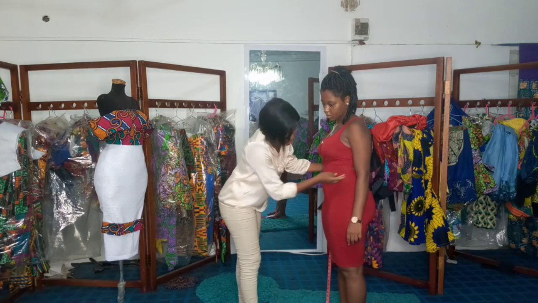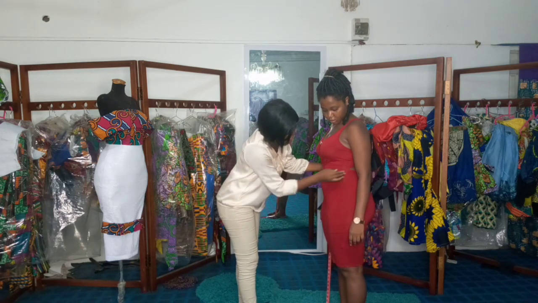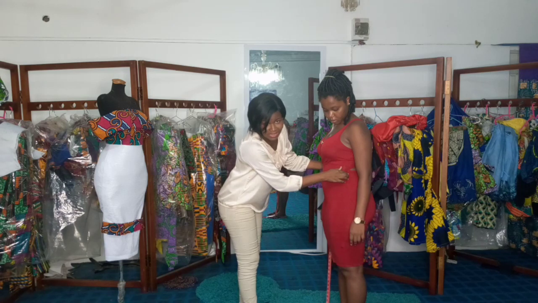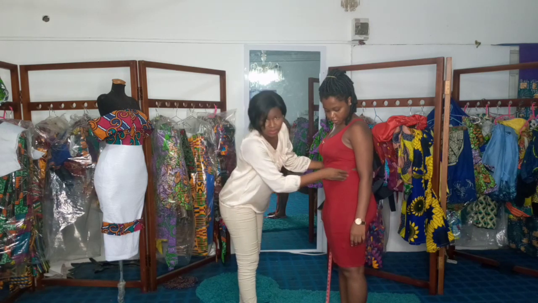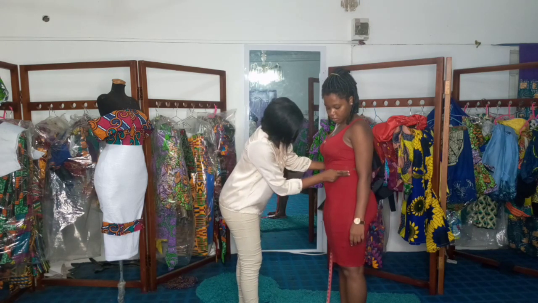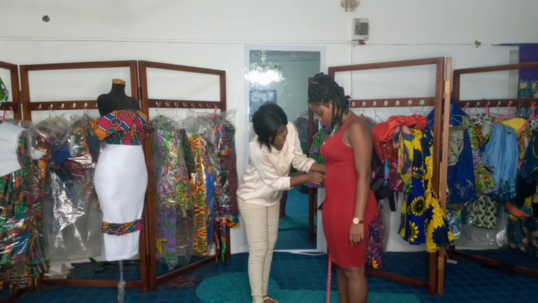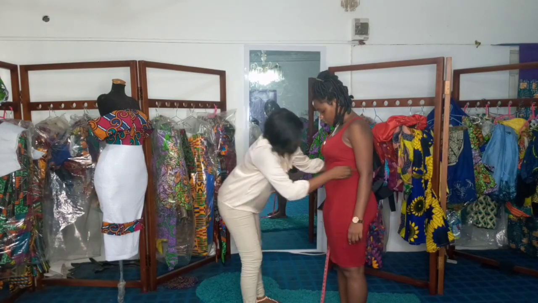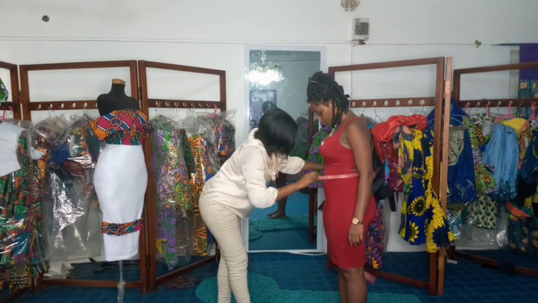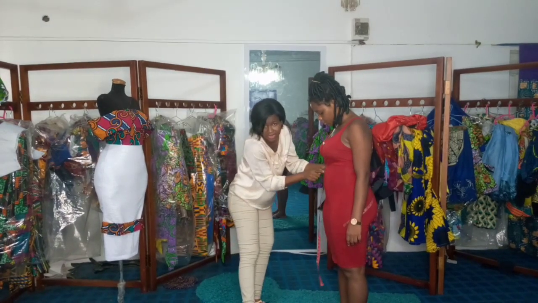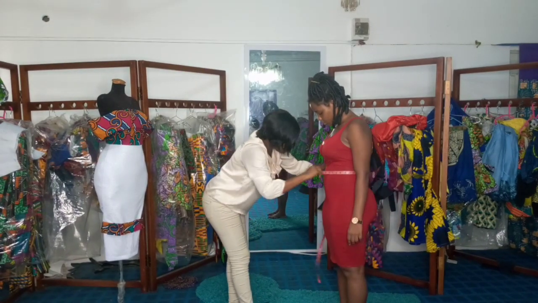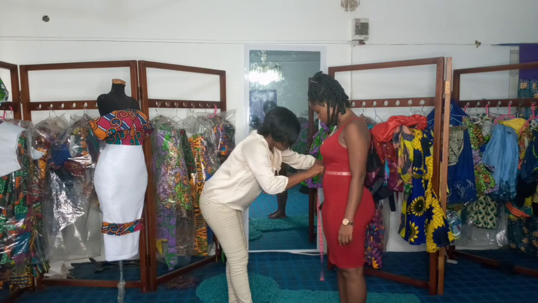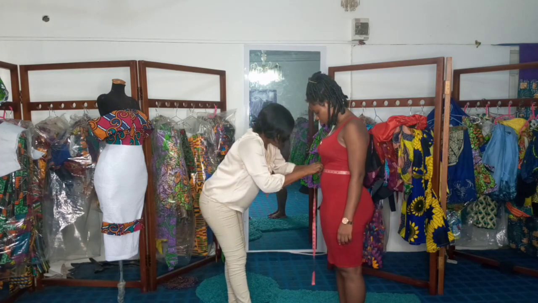Or you can simply place your finger where you realize that it's fleshy and then enters into the rib cage. That is where the true waist measurement is. Or an inch above the navel is where the true waist measurement can be located. So her waist is 31.